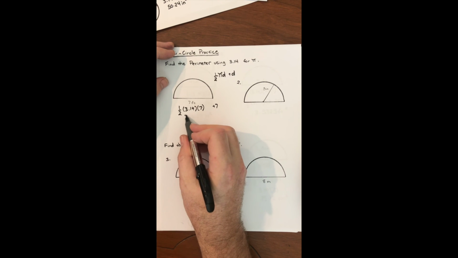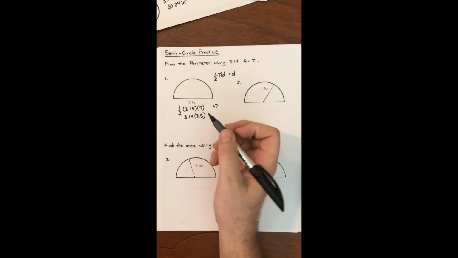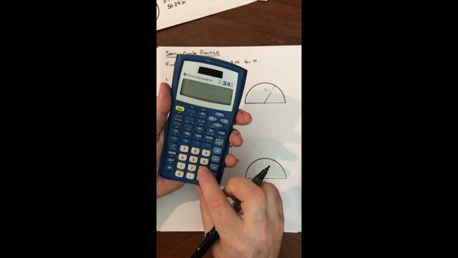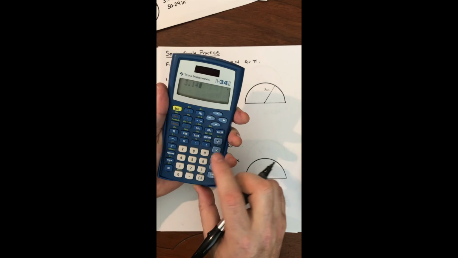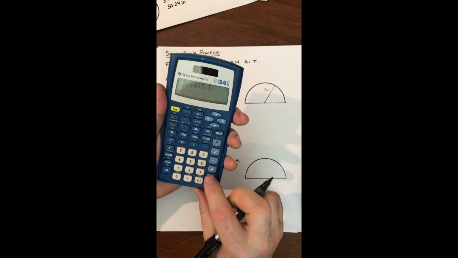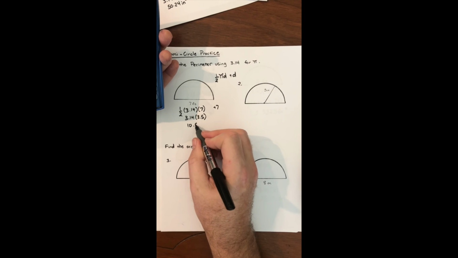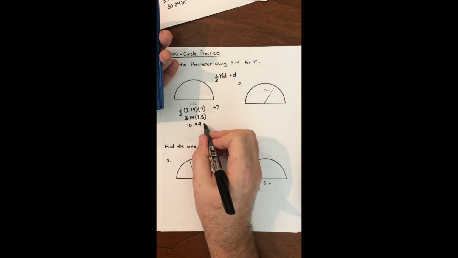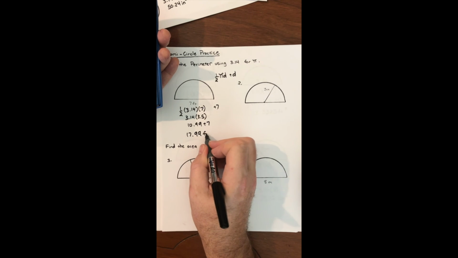Half of 7 is 3.5, which makes me want to do 3.14 times 3.5 is 10.99. And now I'm going to add that 7 back in for 17.99 feet.